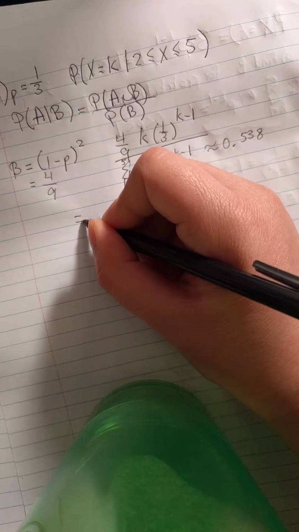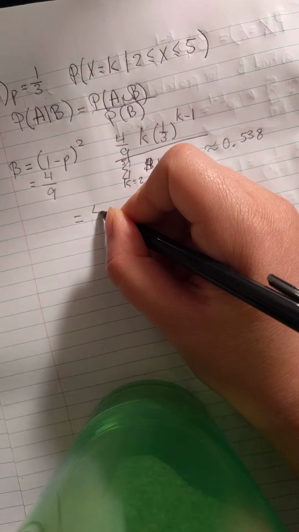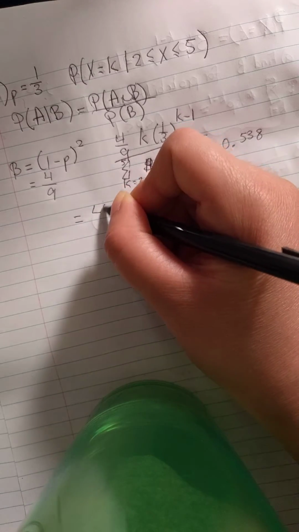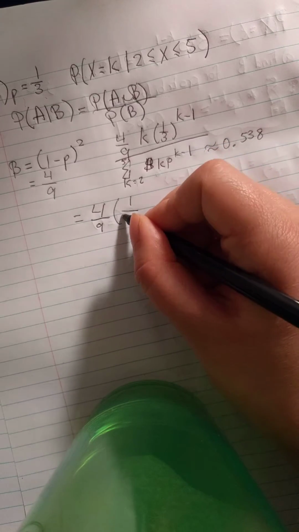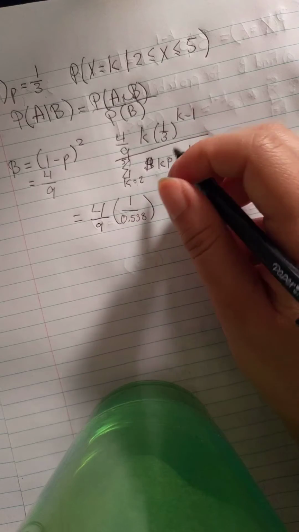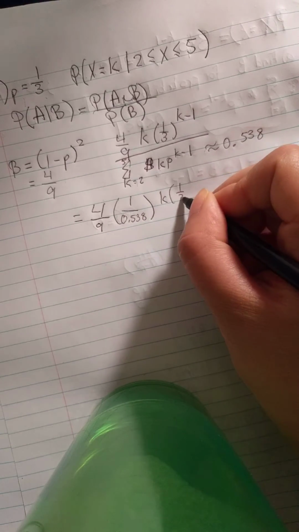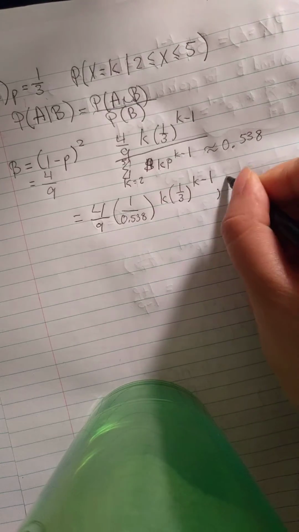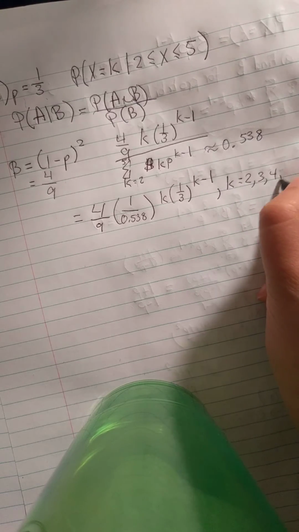And so the final answer looks like 4/9 times 1/0.538 times k times (1/3) to the k minus 1 in the event that k is equal to 2, 3, 4, or 5.